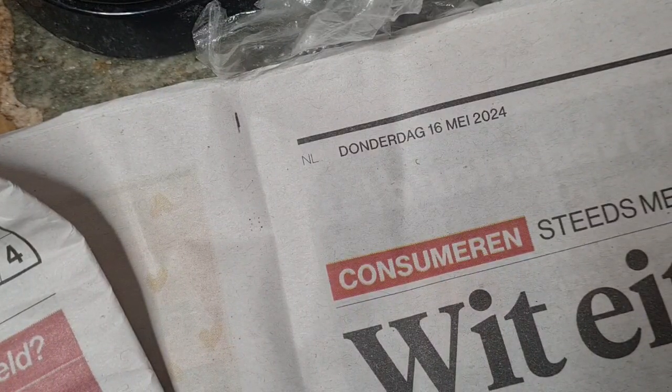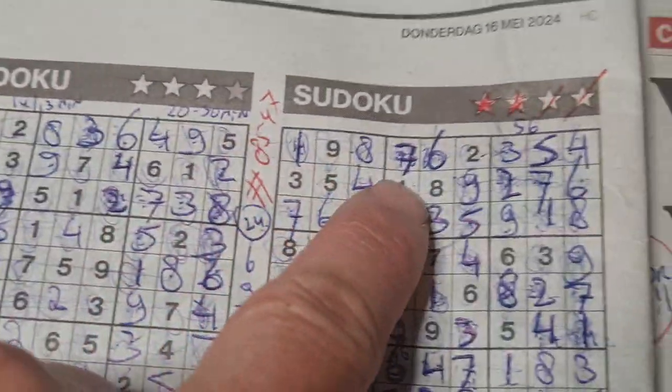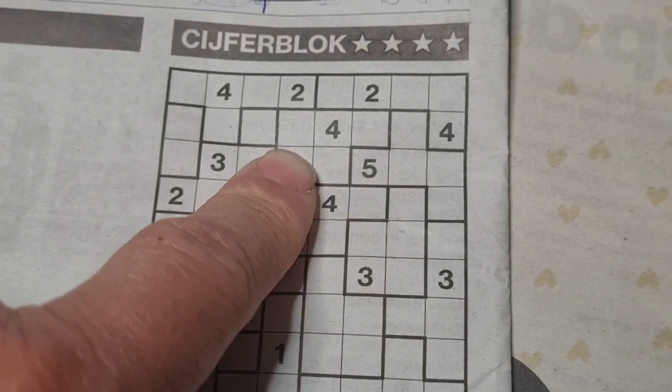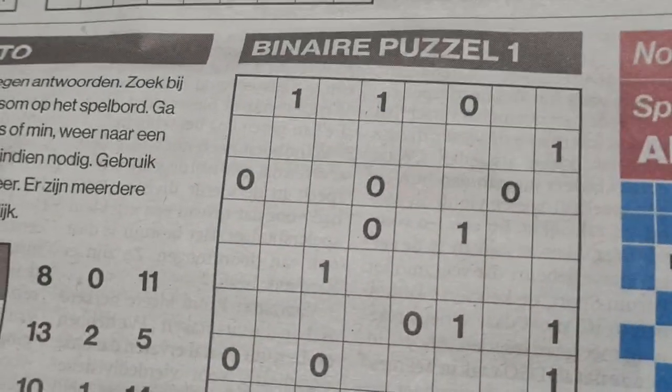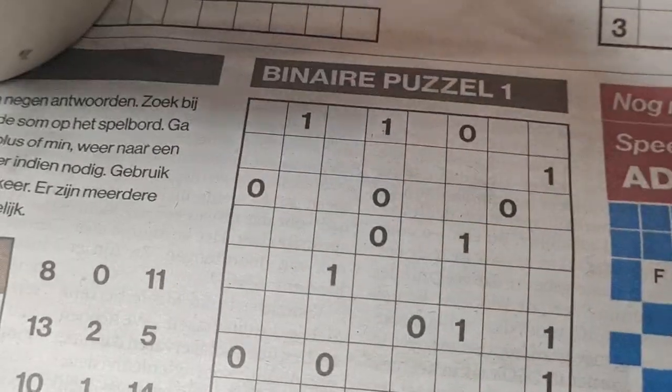I've already solved two puzzles, the 3 stars and the 4 star Sudoku. Two puzzles remain, the jigsaw Sudoku, and this one you are interested in, the binary puzzle.